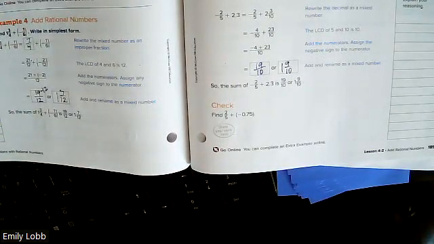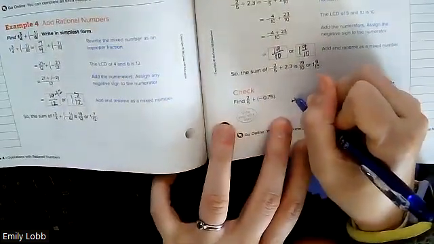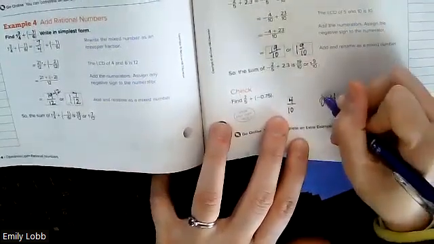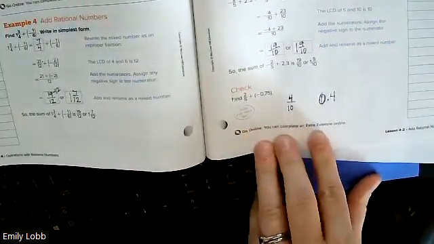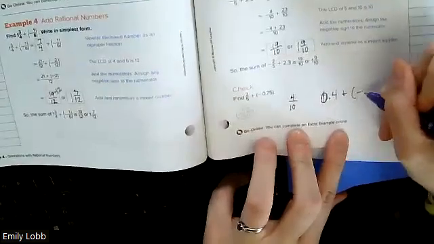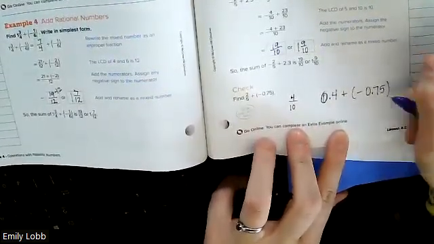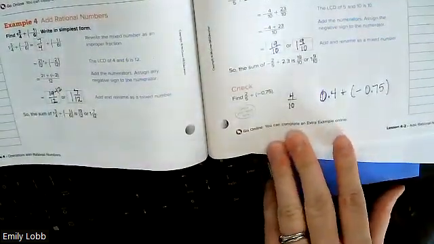Okay, did you decide to change them to decimals or fractions? Decimals? So 2/5 we just learned was 4/10, or in other words, 0.4. Can we please be quiet? 0.4 plus negative 0.7. Our signs are different, so we have to find the difference.